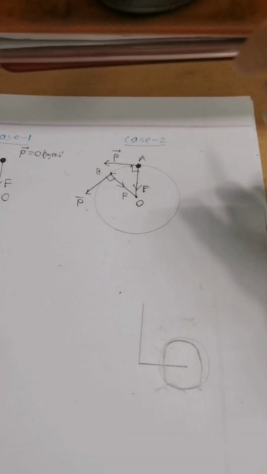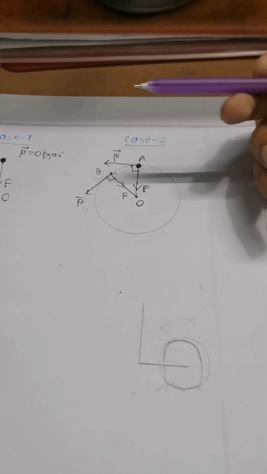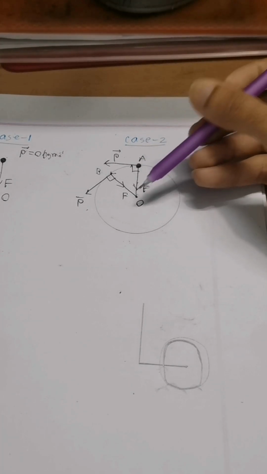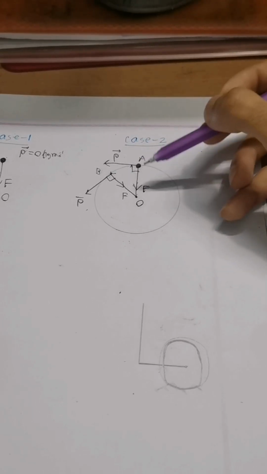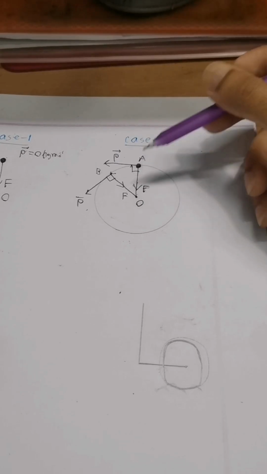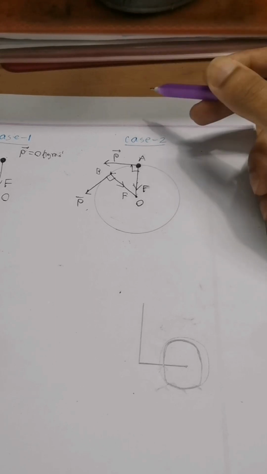Now consider case 2. In case 2, the ball is not stationary anymore. It has a momentum toward this way, and you're applying the force toward you on this point this way. So the angle between the momentum and the force is 90 degrees. And by looking at this, you can understand that this ball will go on a circle. But why does it do that?